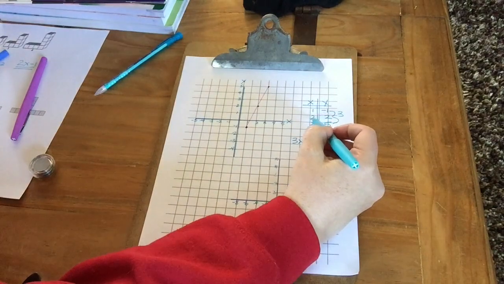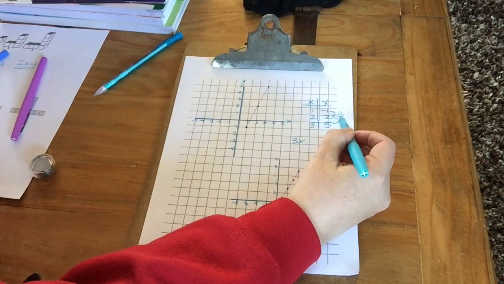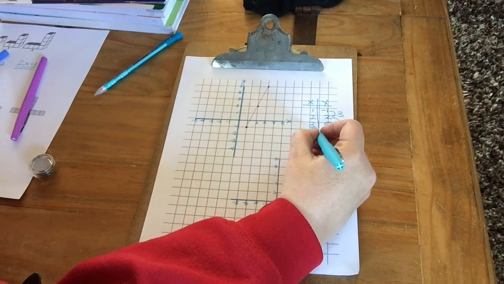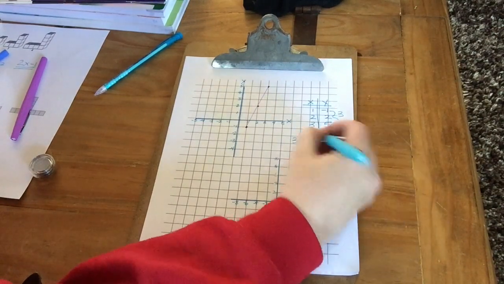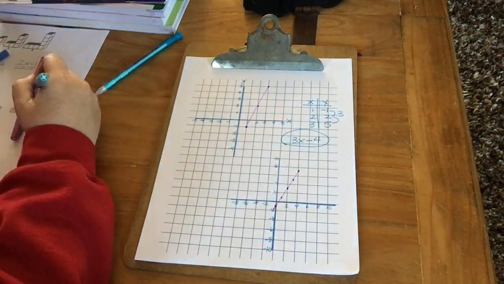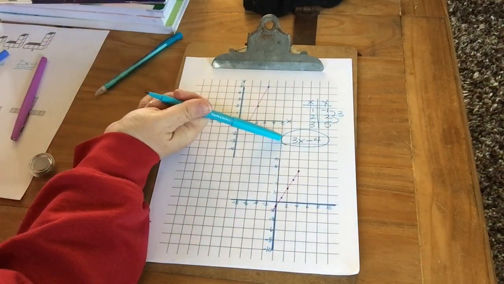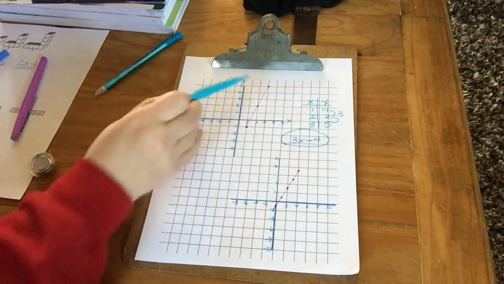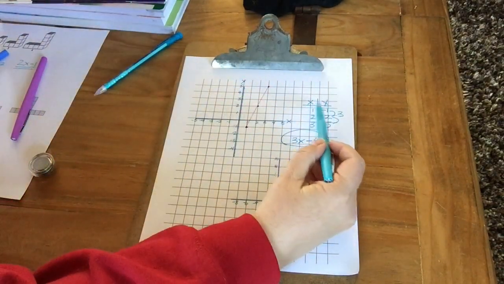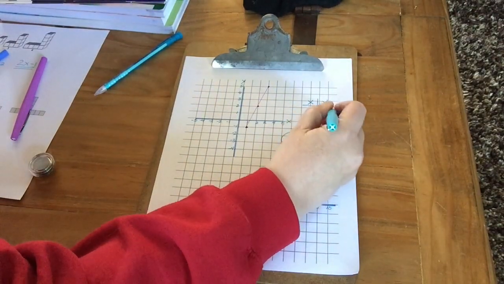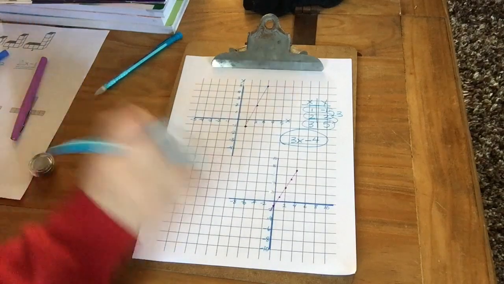So 2 times 3 is 6 minus 4 gives me 2. 3 times 3 is 9 minus 4 gives me 5. So my algebraic expression, my explicit pattern, is 3x minus 4. And I do that by taking each of my points and putting it in the x and y. So each of these is a coordinate pair on my grid.